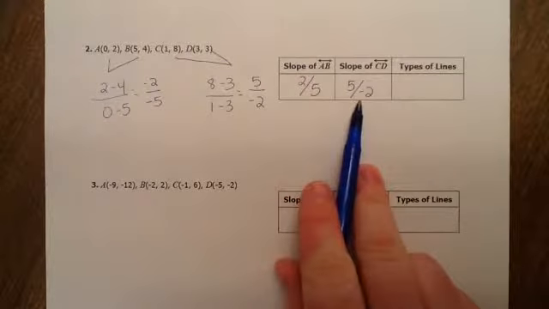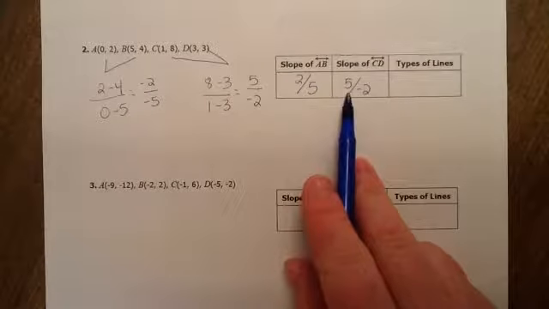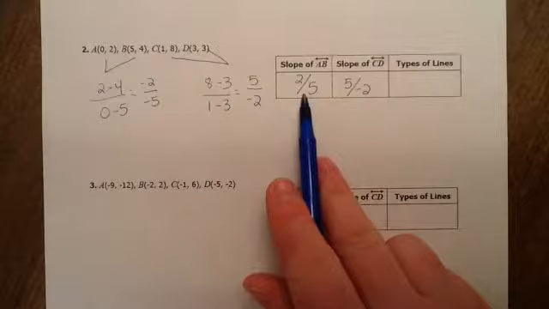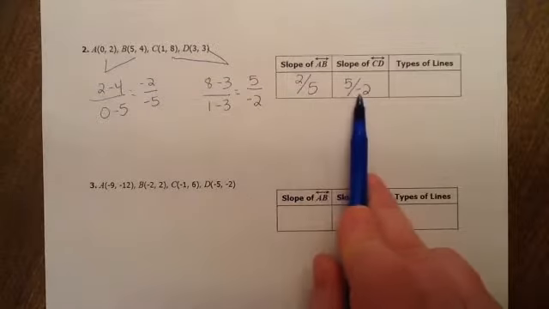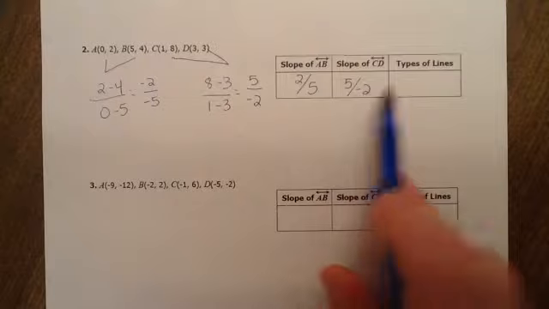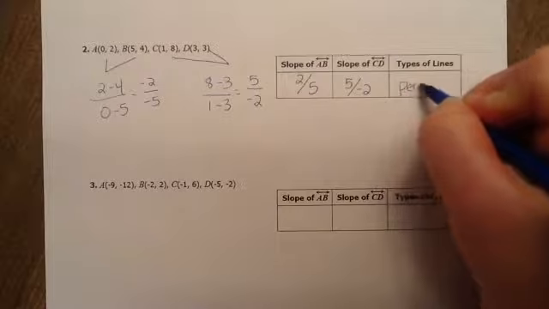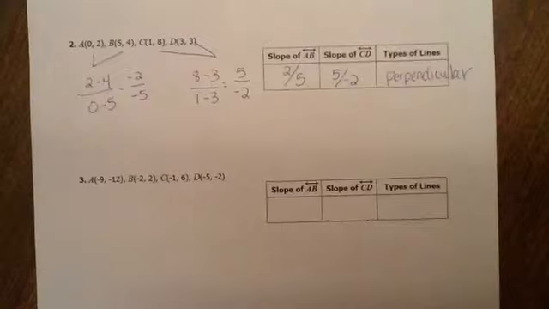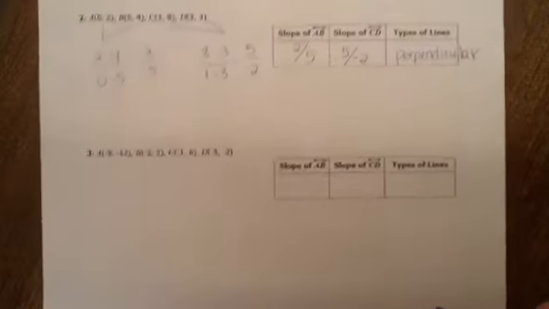Are these the same? No, so they can't be parallel. Next we have to look to see, are they opposite reciprocals? Do I flip it? 2/5 flipped makes 5/2. This one is positive. This one is negative. They are opposite reciprocals. So what type of lines? Perpendicular. If they are opposite reciprocals, they are perpendicular lines. Nice job. Try this next one on your own. Determine what type of lines we have.